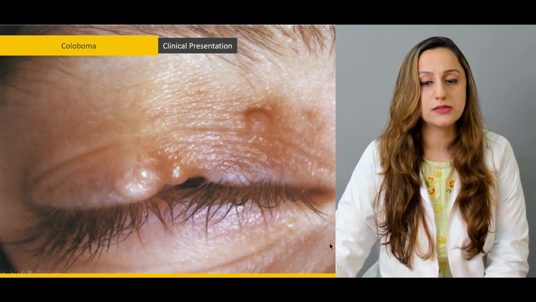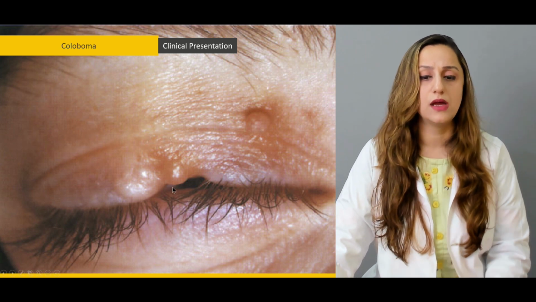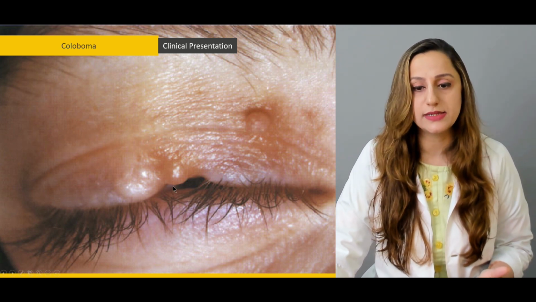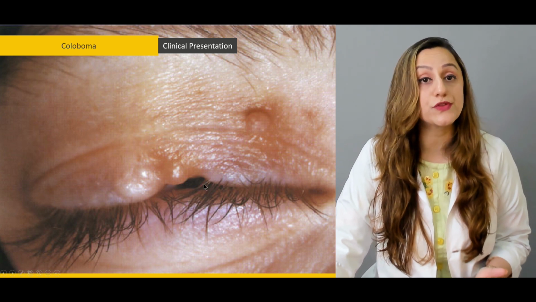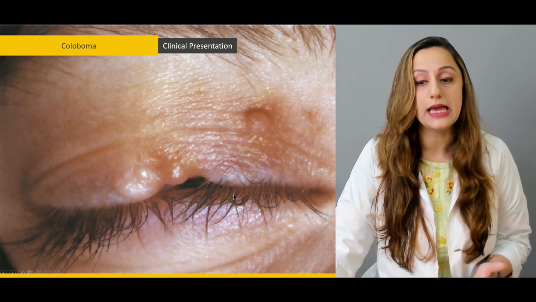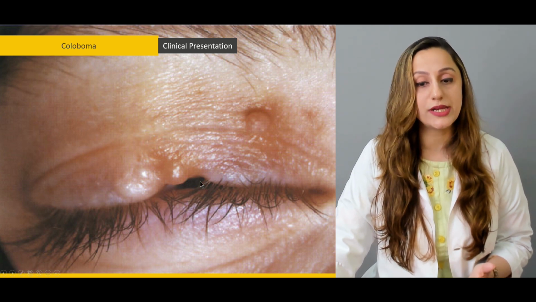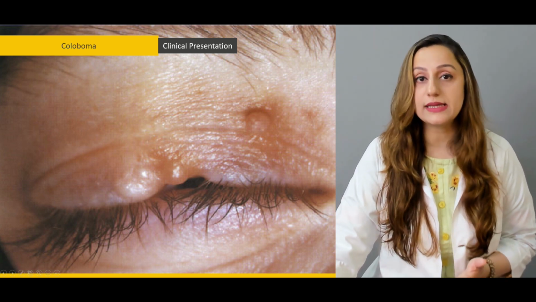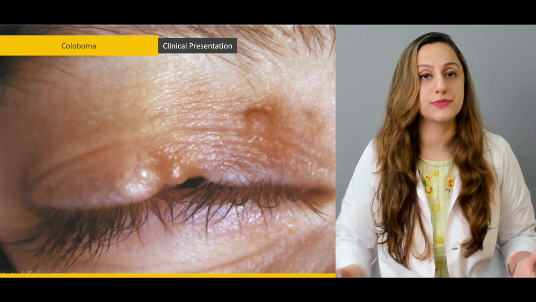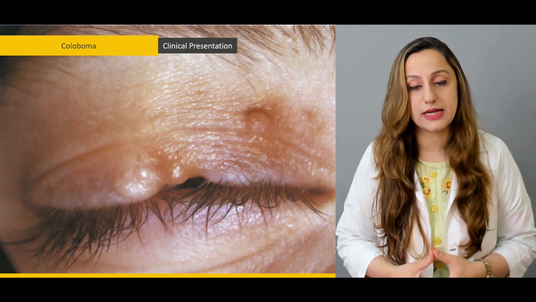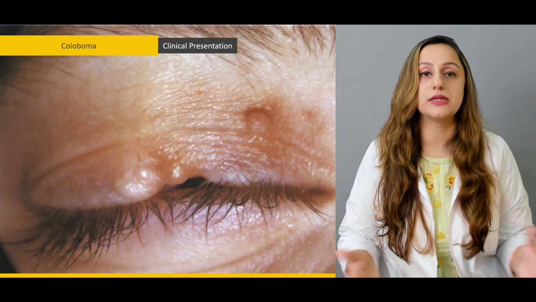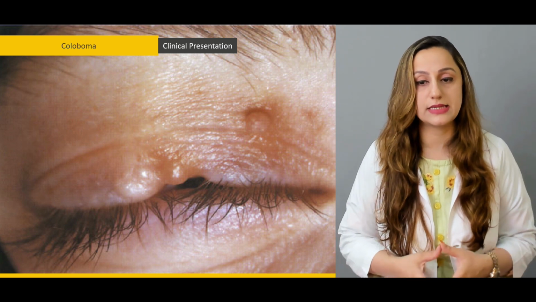Again, it's a minute coloboma, not involving even 2 to 3% of the eyelid, and it won't have that many complications. But still you can see that upon closure of the eyelid, there is still a window exposing the eye to the outer atmosphere, and that is going to result in infectious states, or corneal ulcerations or keratitis in these patients.